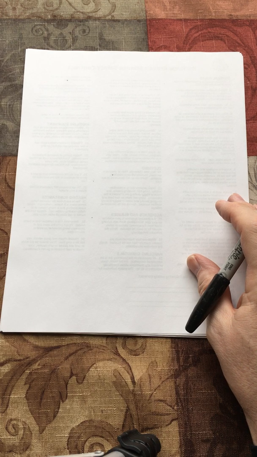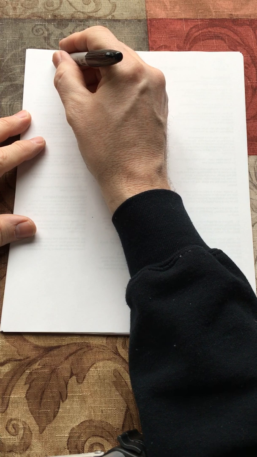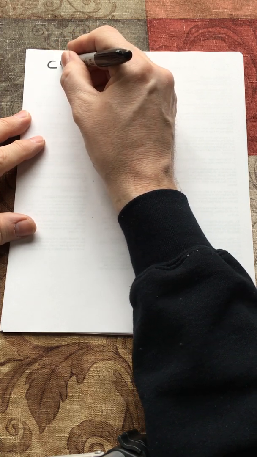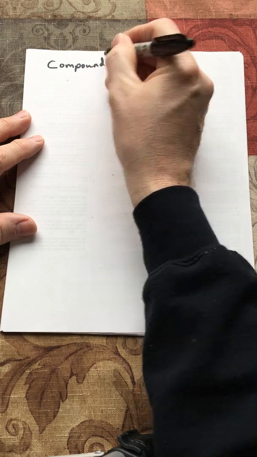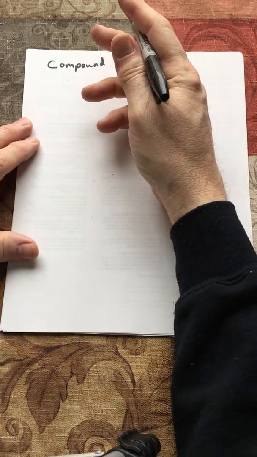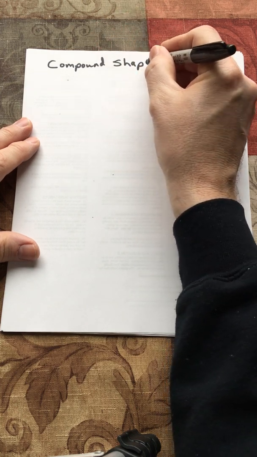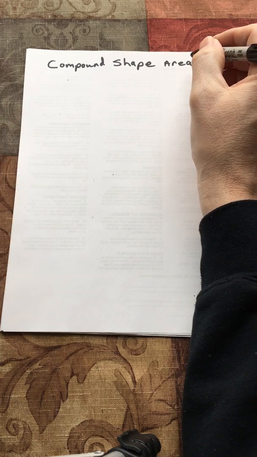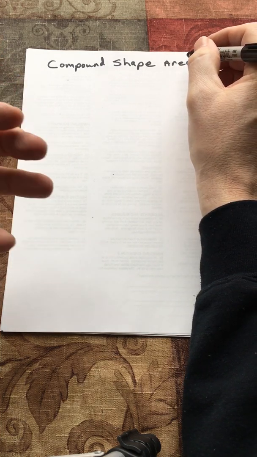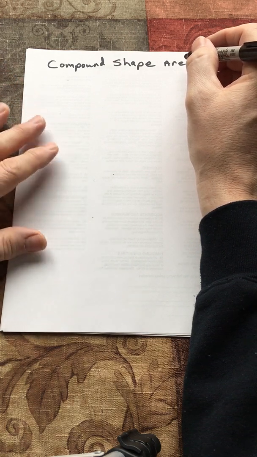What if we got a compound shape? Okay, so this is a compound shape. What a compound shape is, we talked about that in the last video a little bit. Compound means you've got more than one thing and you're mixing it up together, okay? So when you've got a compound shape and you're trying to find the areas, you're gonna need to know more than one formula because you're gonna be doing more than one shape.